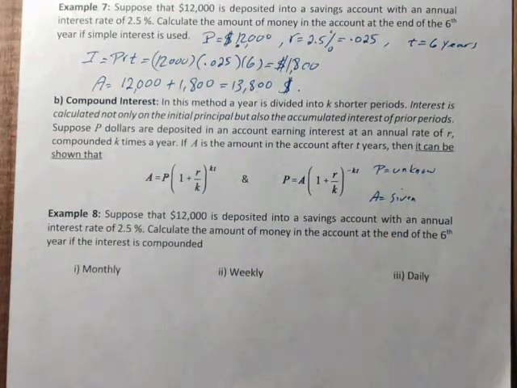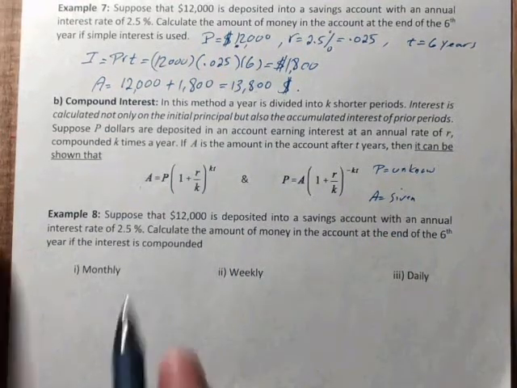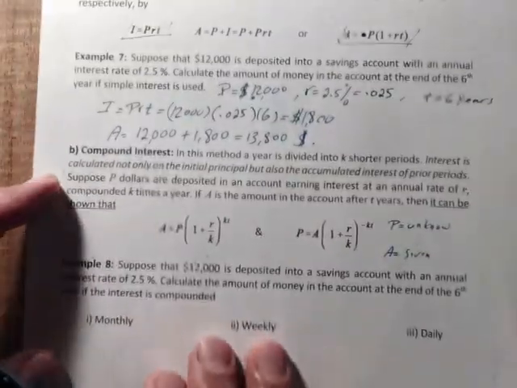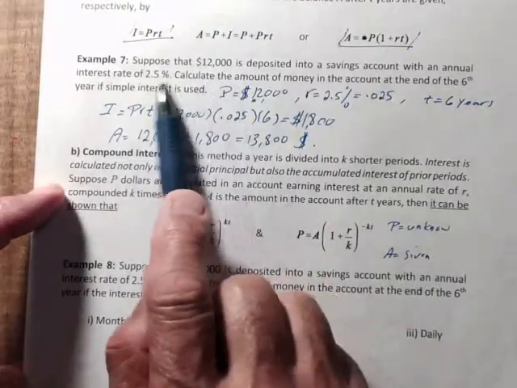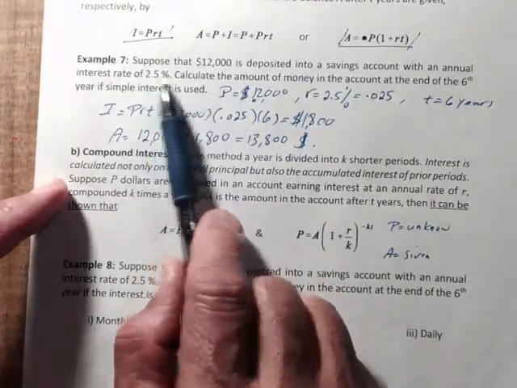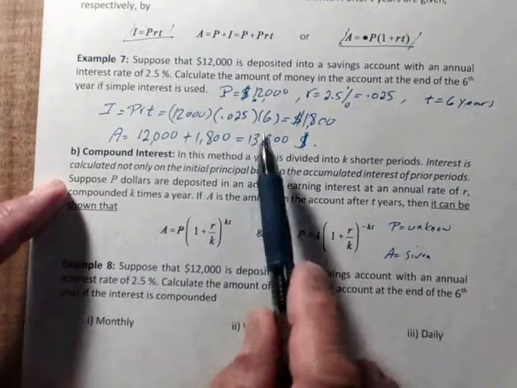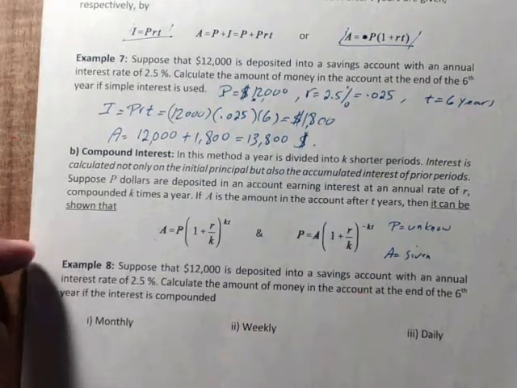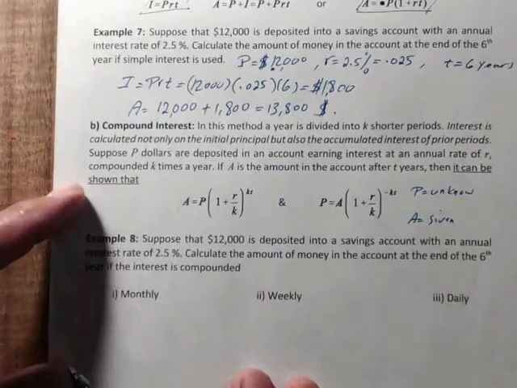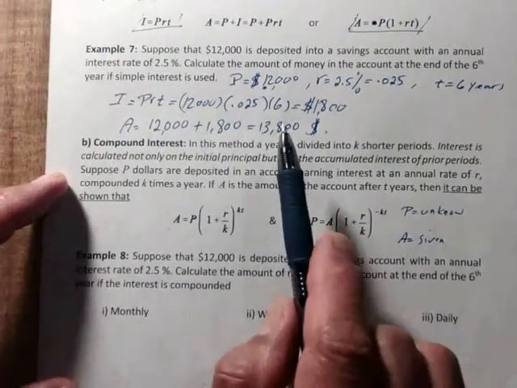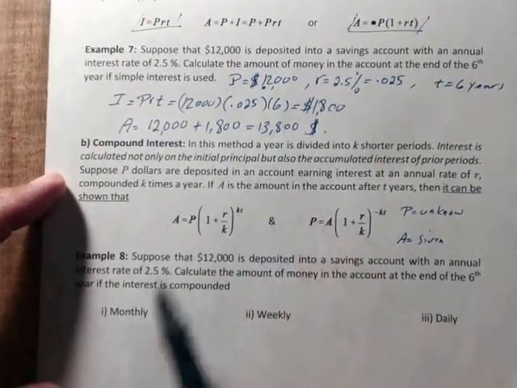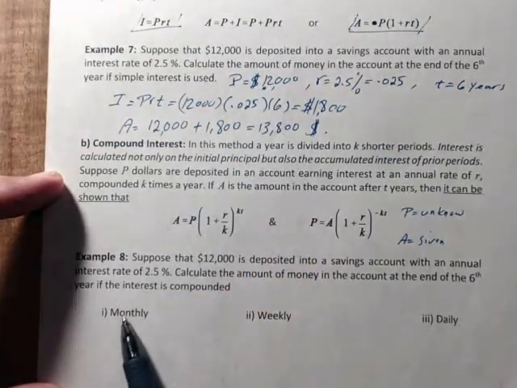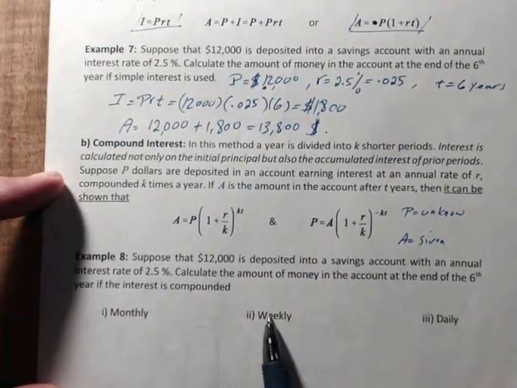Okay? So what we're going to do in the next example is get the same amount that we computed here, $12,000 in that account with that rate 2.5% for 6 years. If I did it simple interest, my balance would be 13,800. But let's do compound interest to see if we do any better than 13,800. So we're going to do compound interest for the same problem, but we're going to do it 3 different ways: monthly, weekly, and daily.